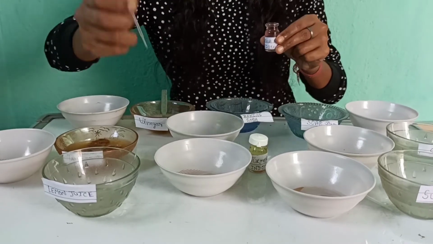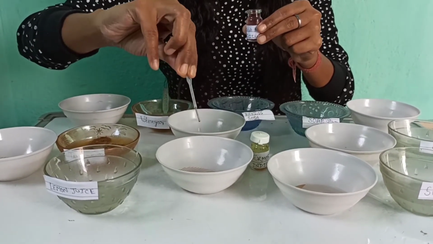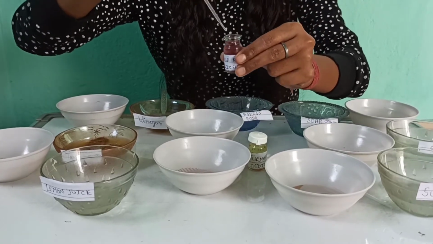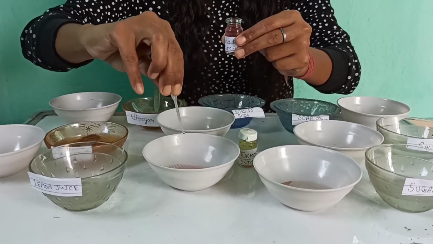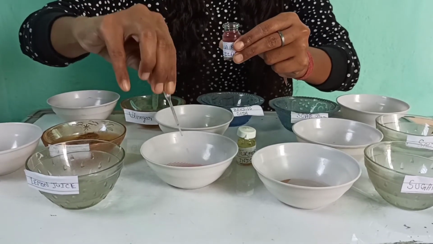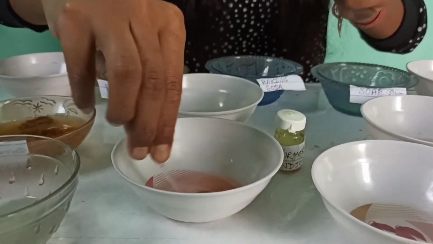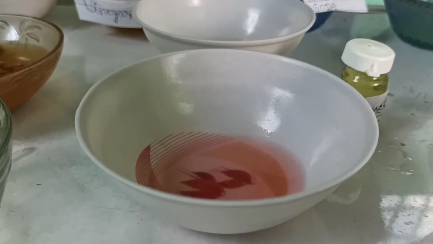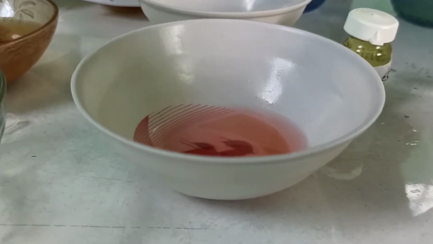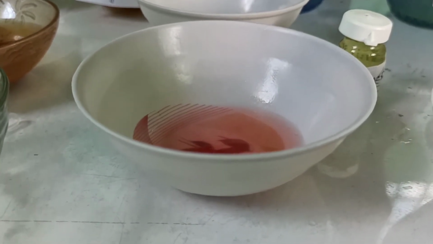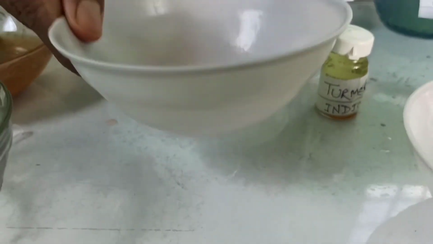Okay, so one by one, this is the lemon solution and let us pour this here. We'll put some more to see whether the color change is taking place or not. So here you can see the color change has taken place. It is becoming pink. So it means that this lemon juice consists of acid.